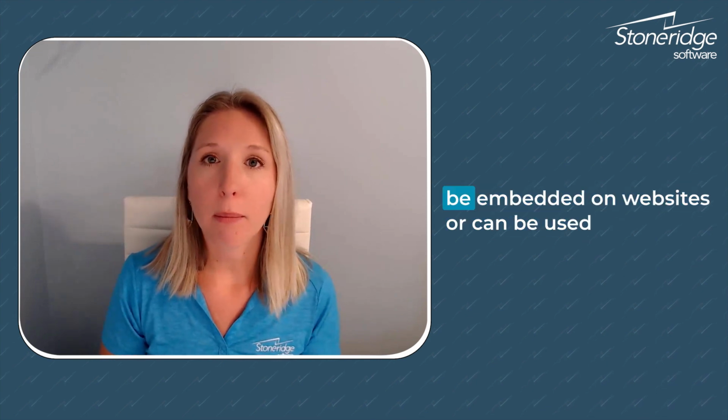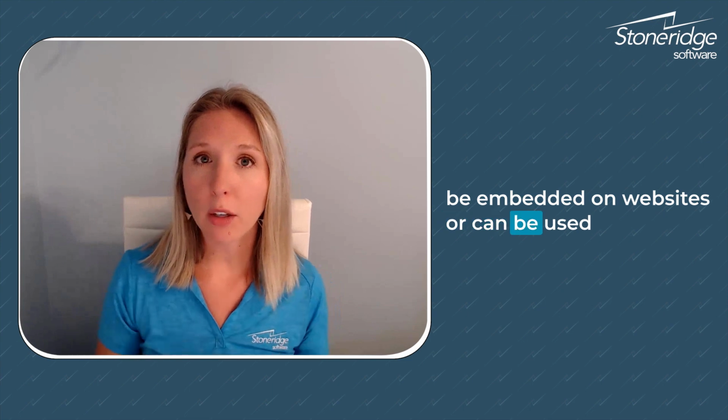Power Virtual Agents are chatbots that can be embedded on websites or can be used on IVR lines on phones as well. So really it's that touch point of automation of working with a virtual assistant or a virtual agent before that person gets transferred over to like a live customer service agent, for example.